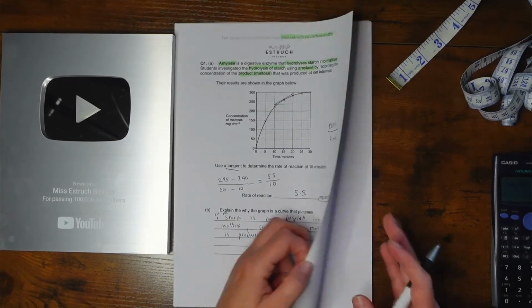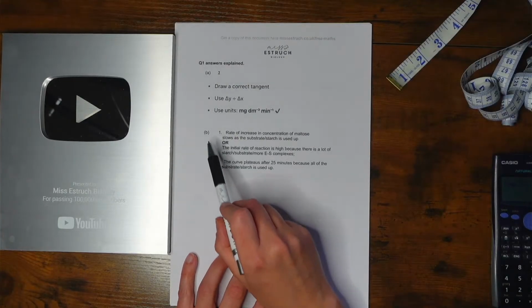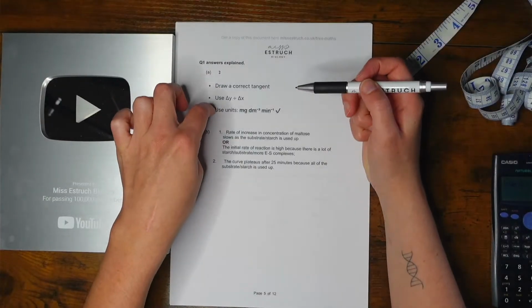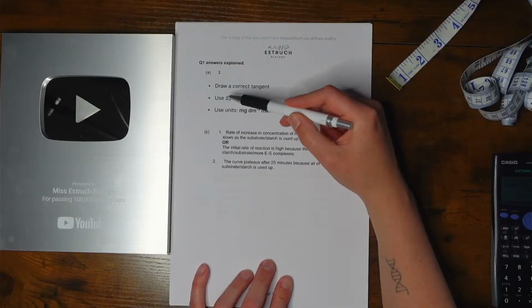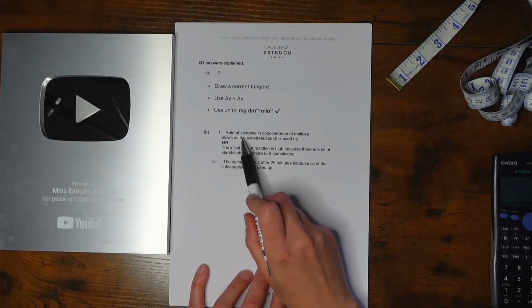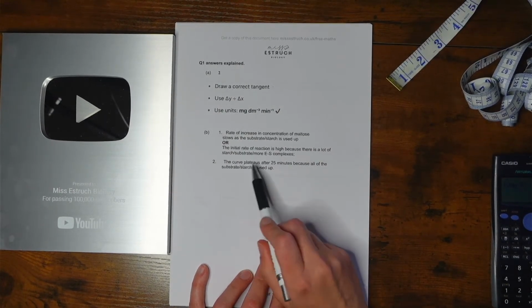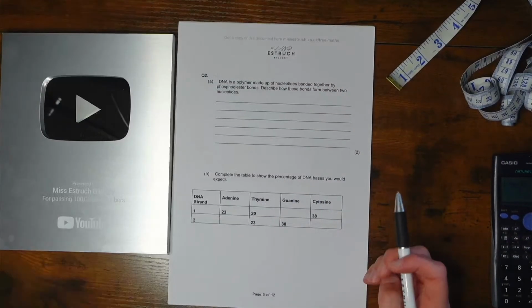So having a look at our answers, that's just talking you through how to do it. Because like I said, you get the answers of how to actually do this. So draw your tangents, the difference in y divided by the difference in x, and you've got the units there. So your rate of increase in concentration of maltose slows as the substrate is used up. The curve plateaus because all the starch is used up. So that was our answers for that one.